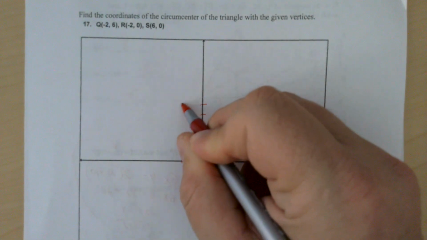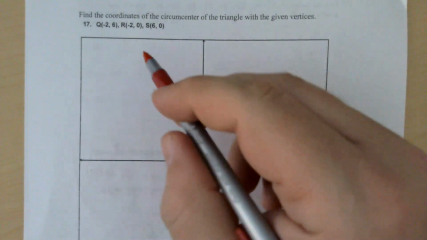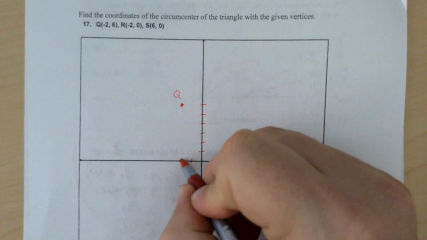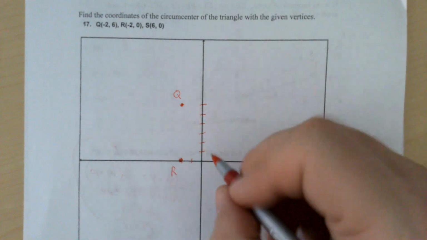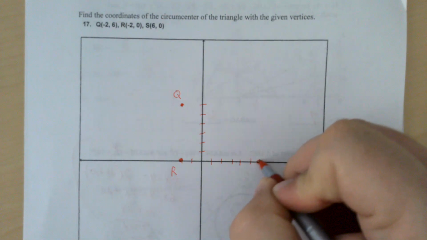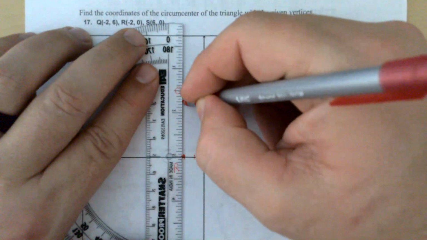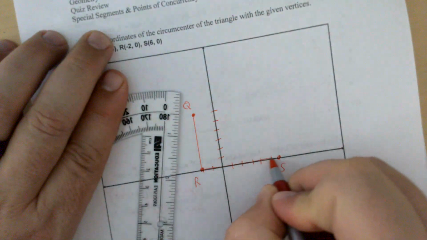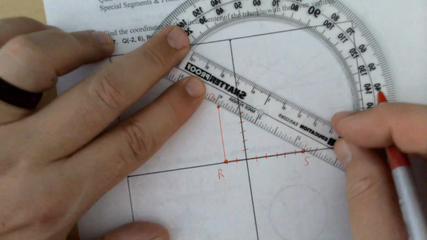So right about there is our point Q. Then I'm going to go -2, 0, which is my R. And then I'm going to go 1, 2, 3, 4, 5, 6, which is S. Okay. And I'll try to make straight lines the best I can. And like I said, this will be clear. The grid will be visible to you on your quiz.